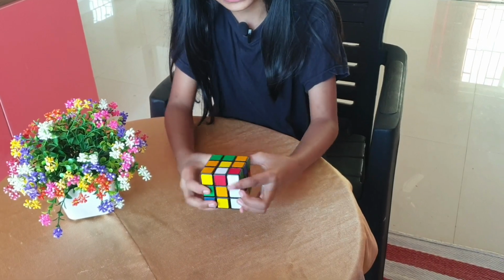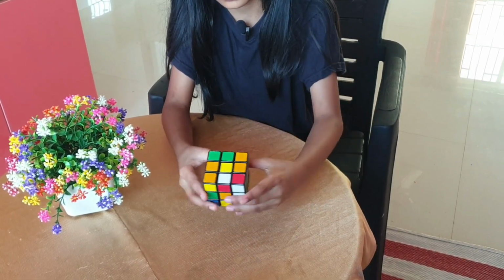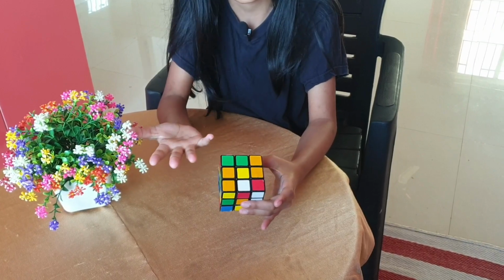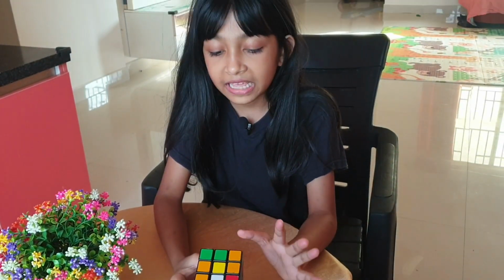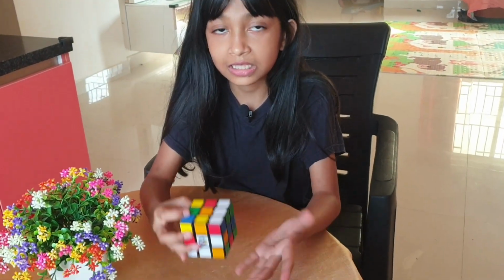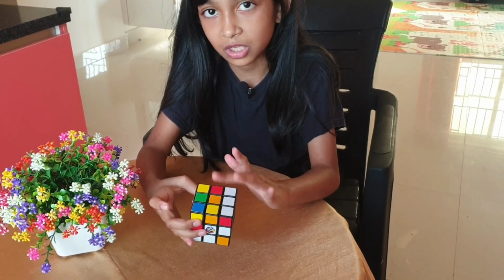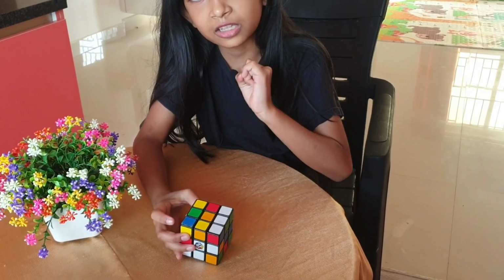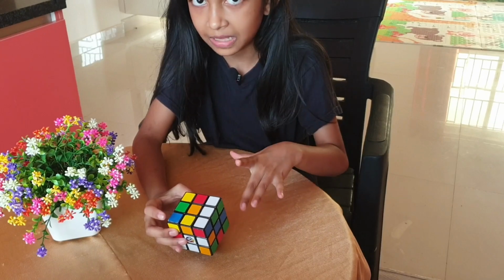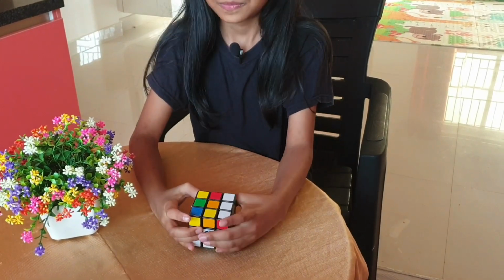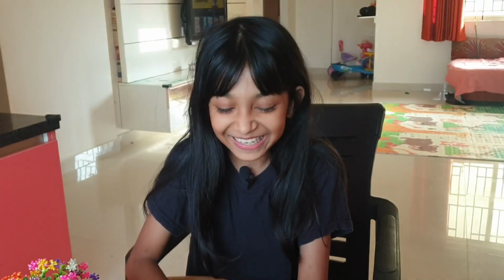The rest of the sides are just called sides. And even if you turn one of the sides like this, then that becomes the base and this becomes the top. The top at the top and the bottom at the base. That's what it's called. I hope you understood that. Alright, let's start.